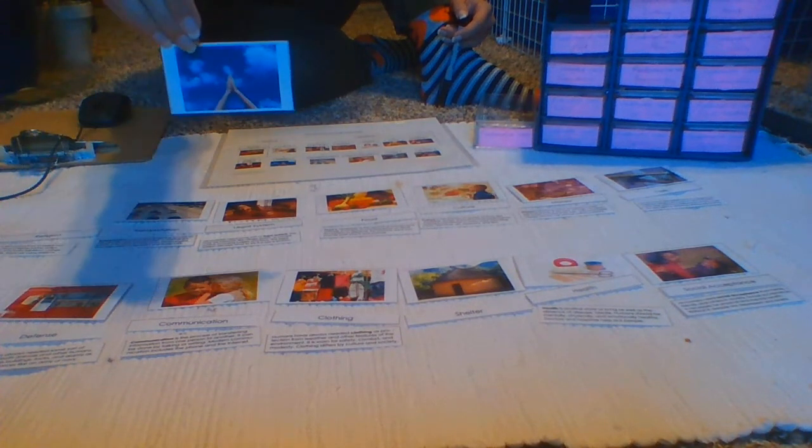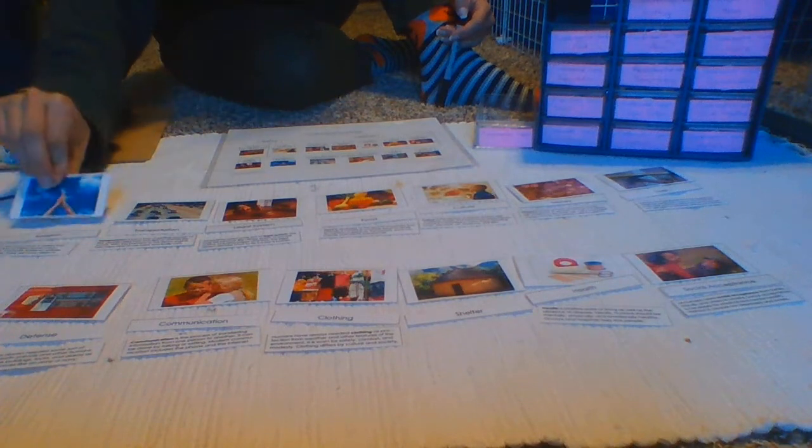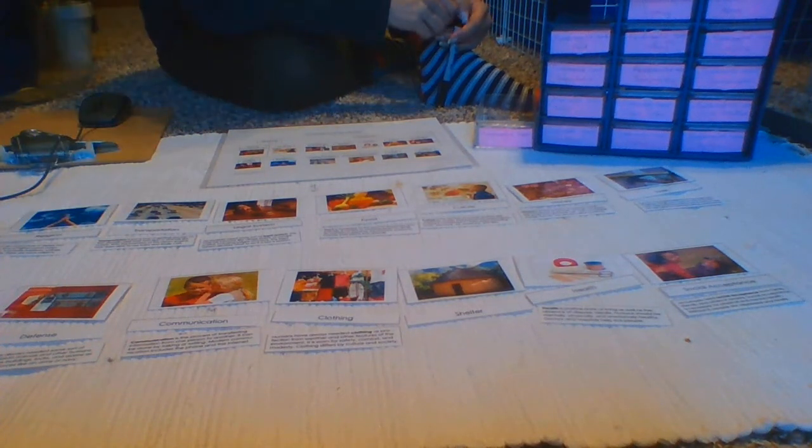And for that, we have a set of hands pointing up at the sky, because a lot of religions involve some sort of trying to communicate or talk with that higher power. So that's what we have going for that one.